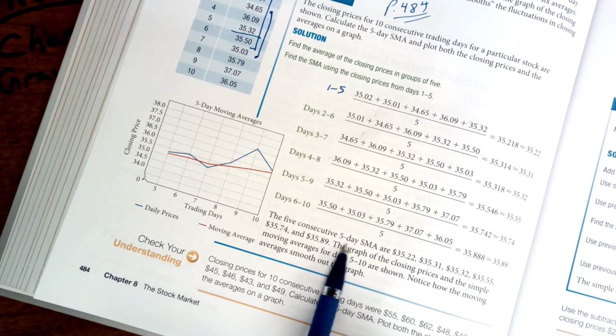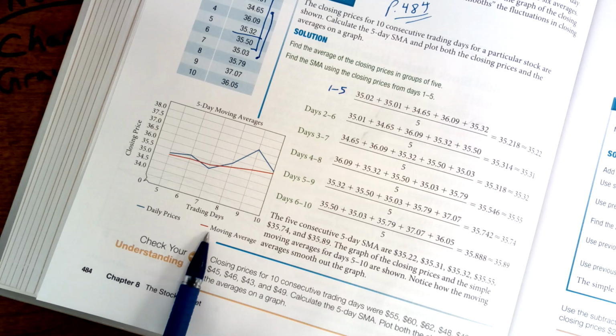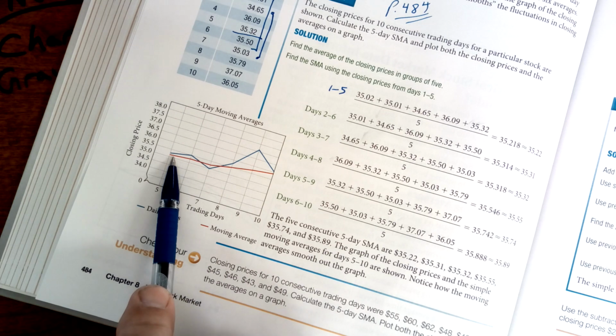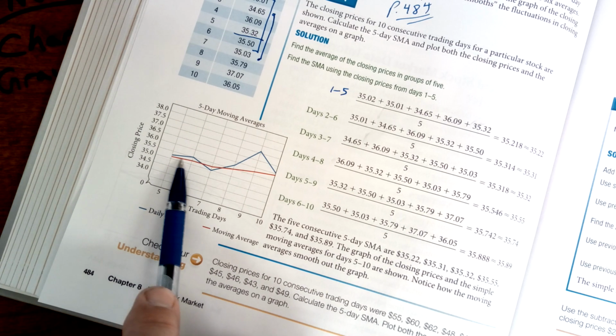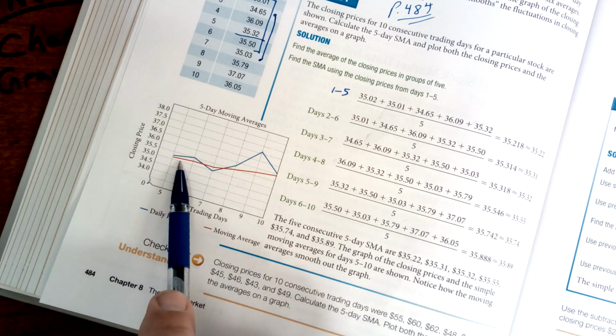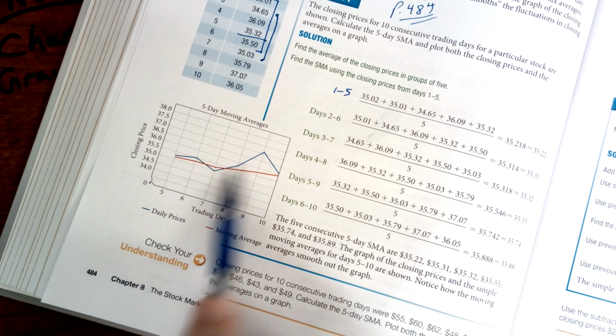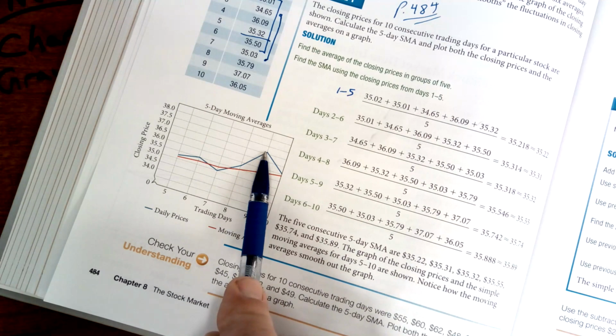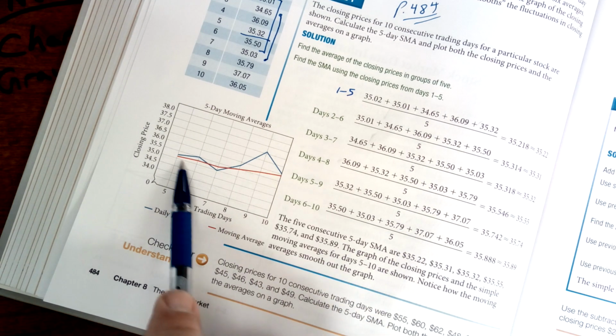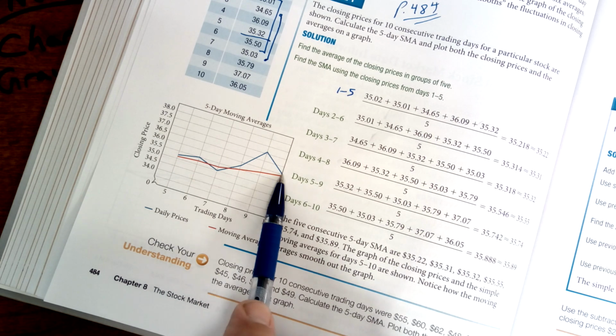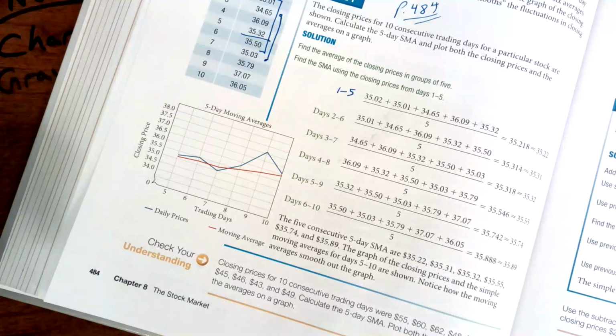And if you look right here, the red line indicates the smooth moving average, whereas the other line represents the closing prices. And you can see how they shift dramatically right here. So they smooth this out to give you an indication of where the stock is heading. It makes it a little easier to see and predict. And that's the whole idea.